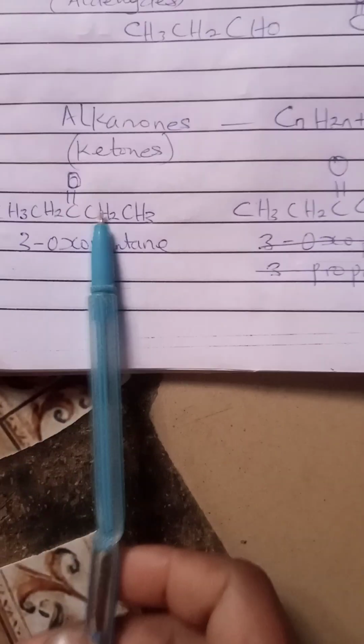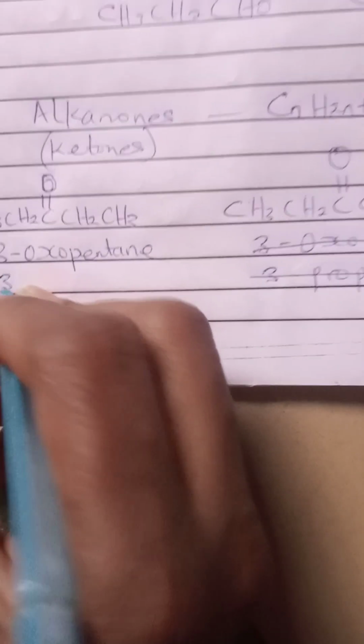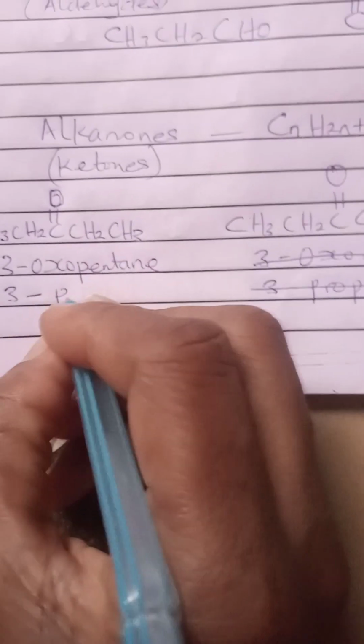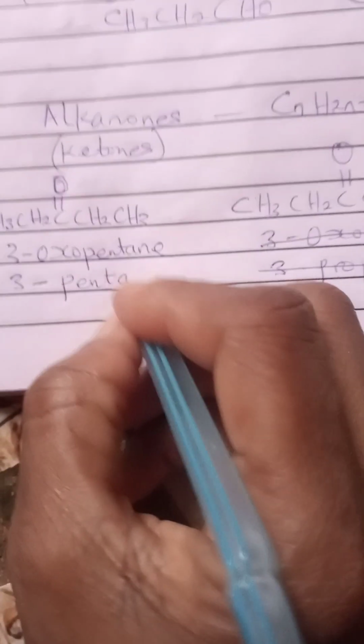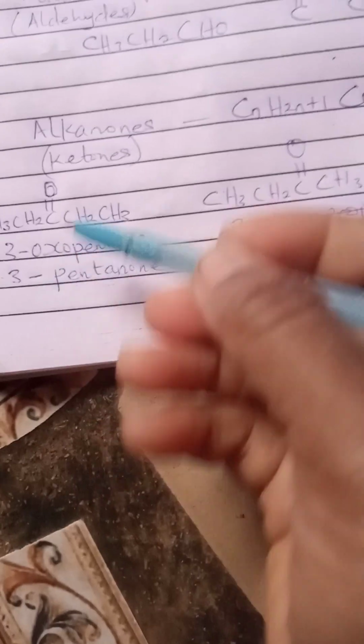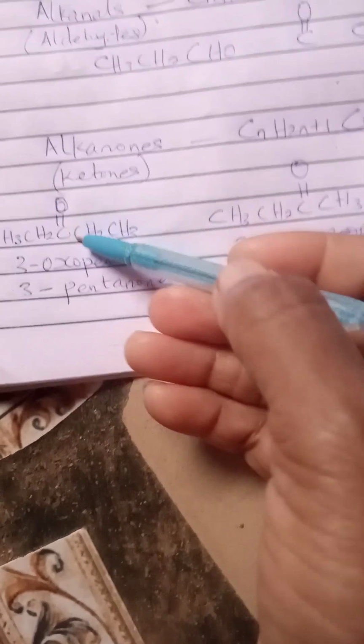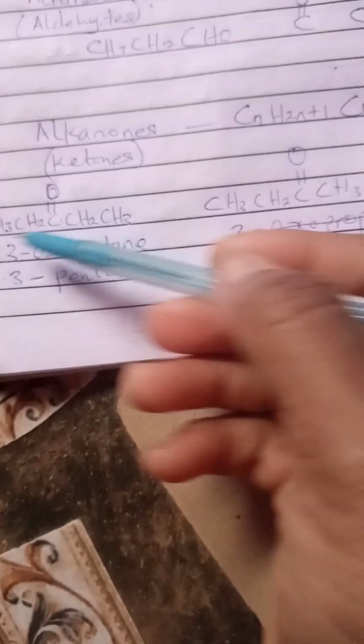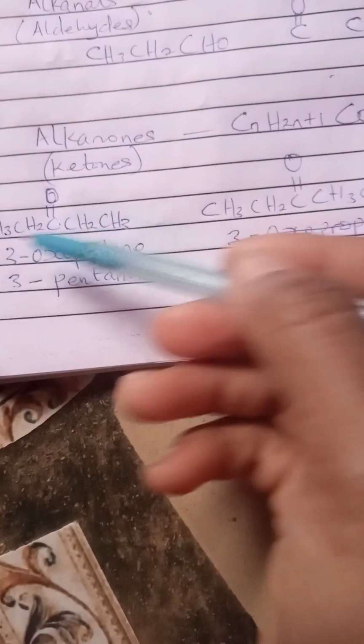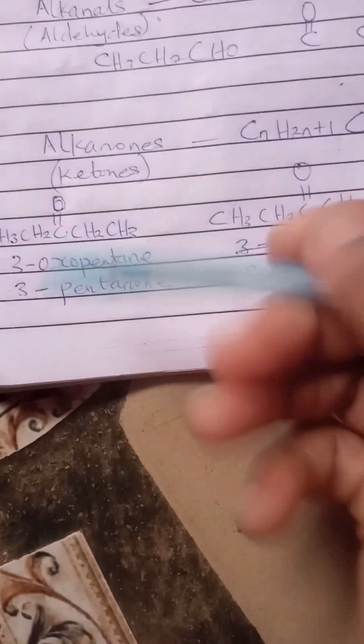An example of this compound I've written here is 3-oxopentane, or you call it 3-pentanone. It's called 3-pentanone because it's an alkanone, or a ketone. It is 3 because the carbonyl oxygen is on the 3rd carbon. In chemistry nomenclature, we number the carbon chain in molecules.